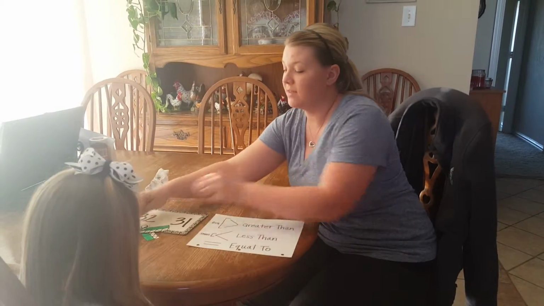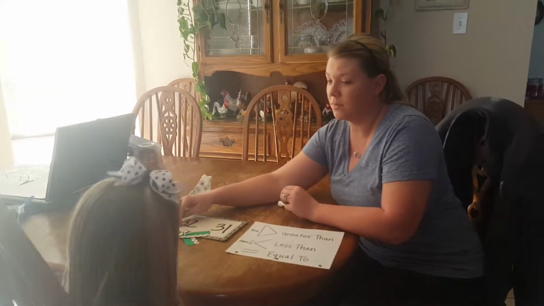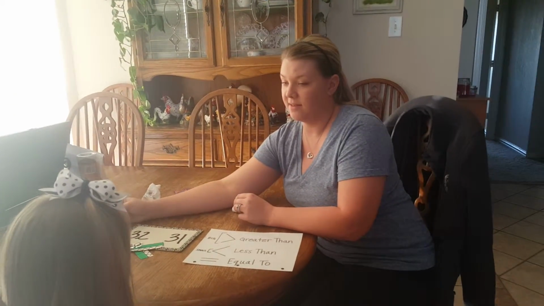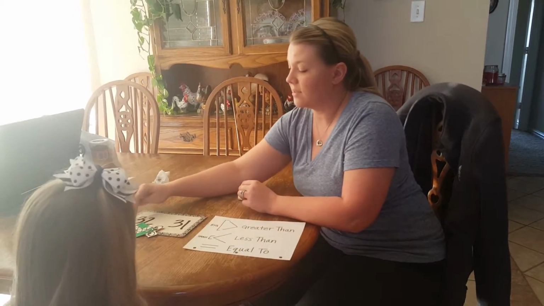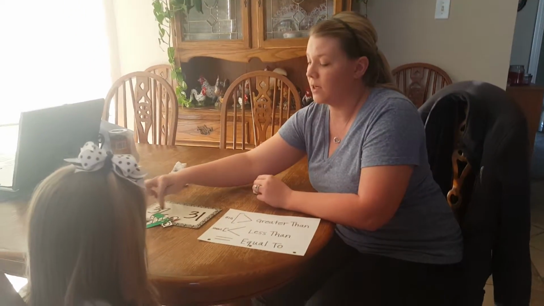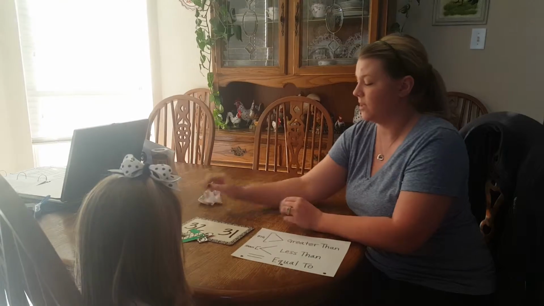If it's faced this way, see that's smaller towards the first number? So that would be a less than sign. And this way would be the greater than sign, because towards the first number, it's bigger. Closest to the first number that you see.